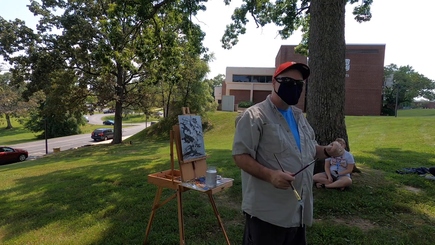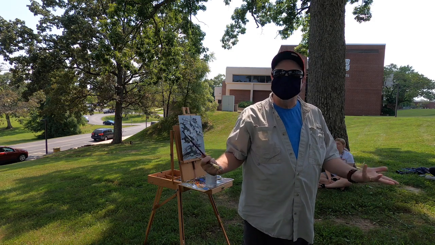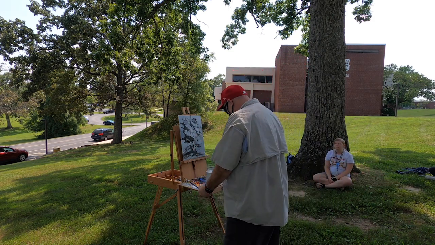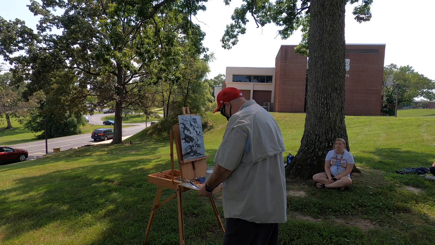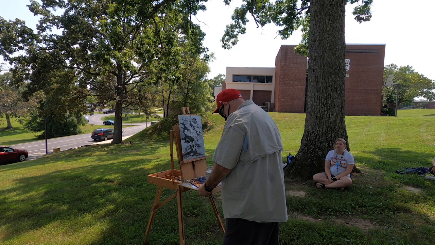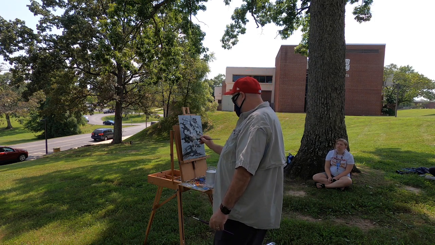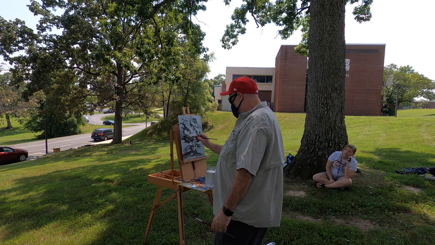A couple of you have, okay. Here you're doing it with paint, but approach it like you would the charcoal. I think I need to get some black back on my brush. Want to reinforce these shadows over here.